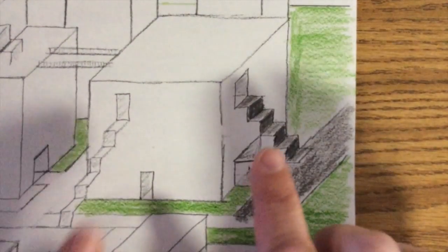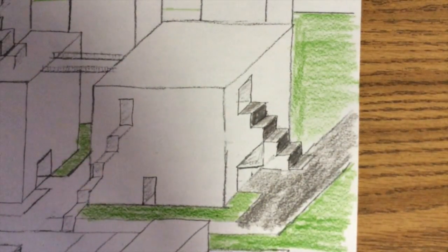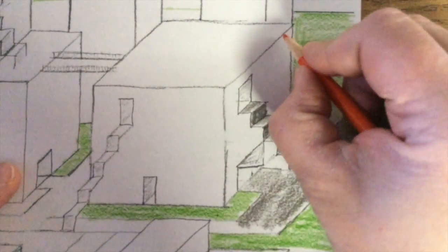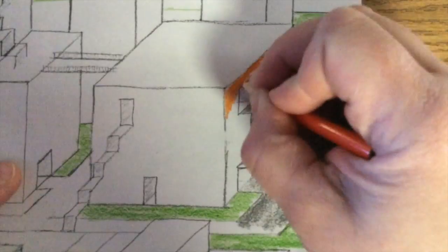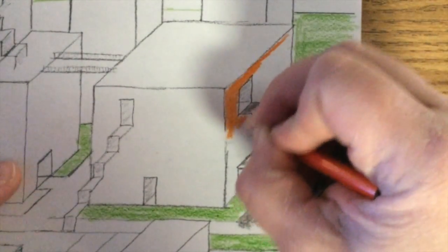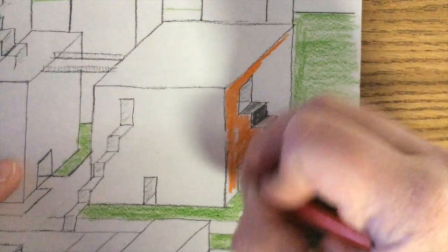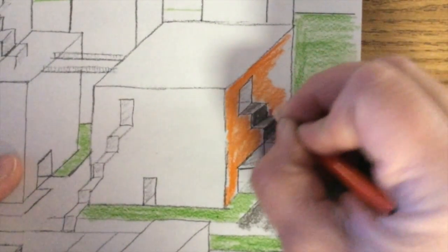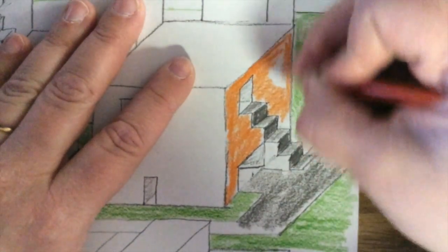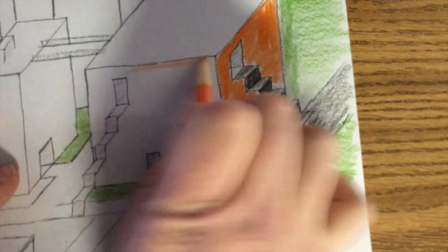And the same can be true for the entire building. So let's say I want to make my building orange. I can push down hard on the side here, on one side, and then on the other side push down lightly.